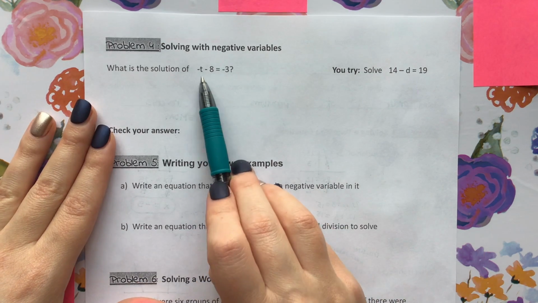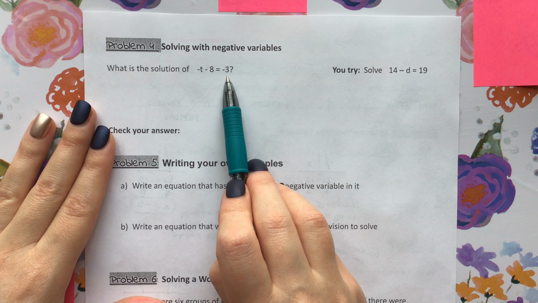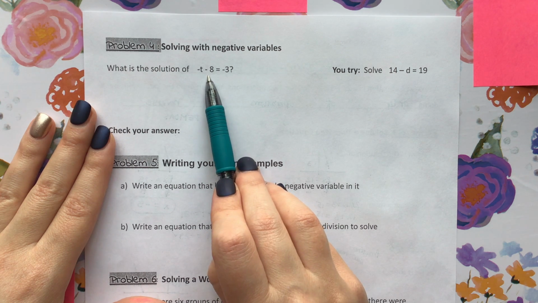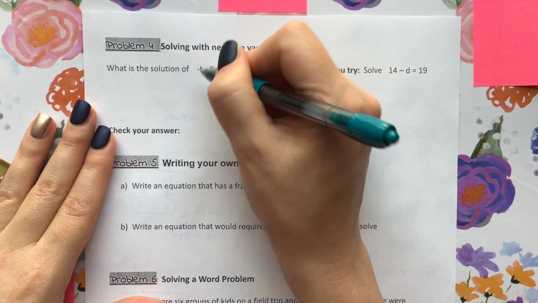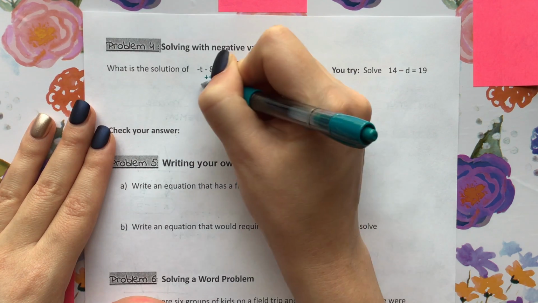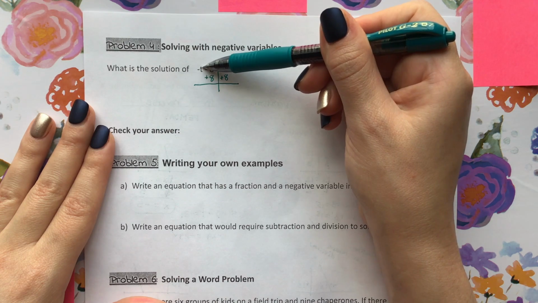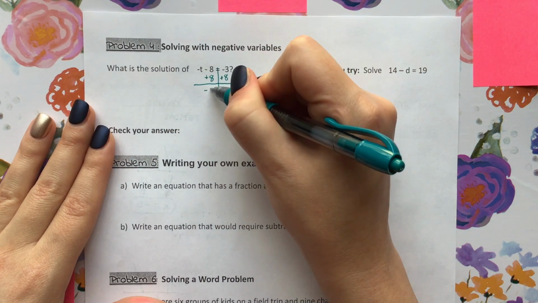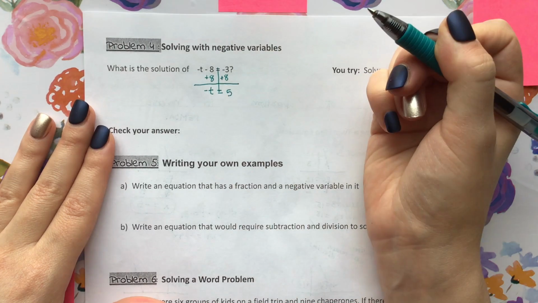So I have negative t minus 8 is equal to negative 3. First, I'm going to get rid of that minus 8. So the opposite of subtracting 8 is adding 8. I still have a negative in front of this t, so I'm just going to carry that whole thing down. I have negative t is equal to 5.